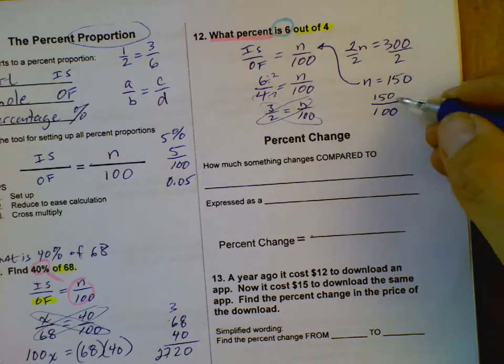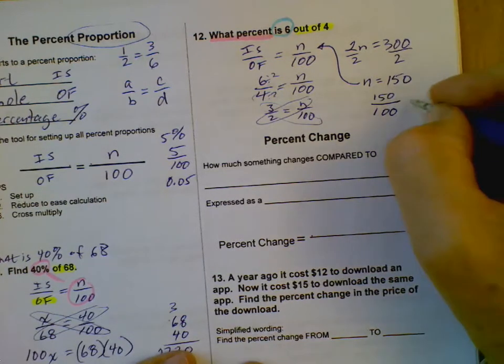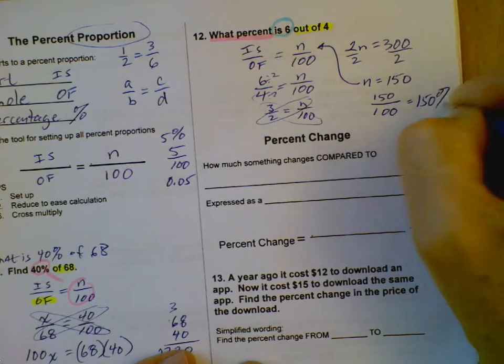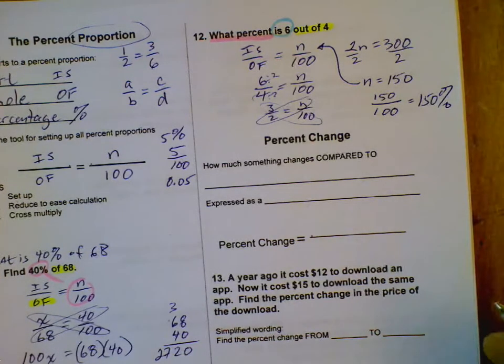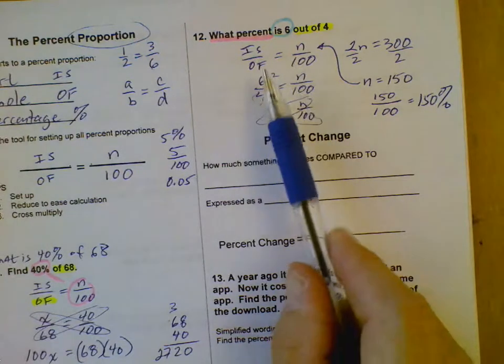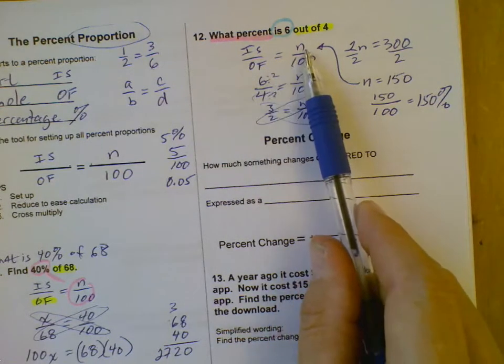So percent means out of 100. Isn't this out of 100? So this is 150%. I hope that made sense. So is over of equals some value out of 100.